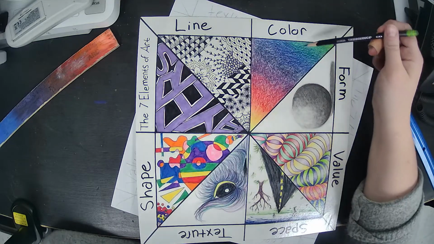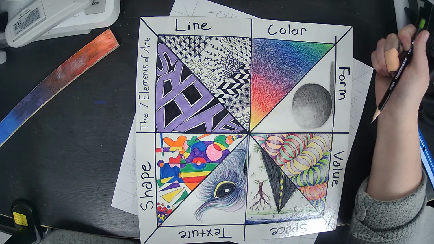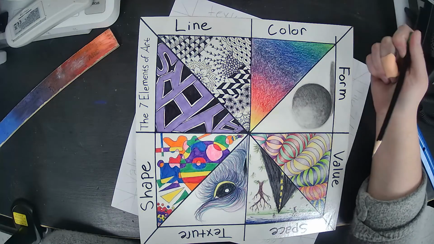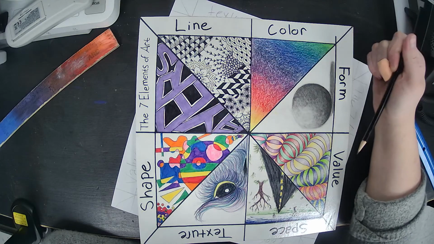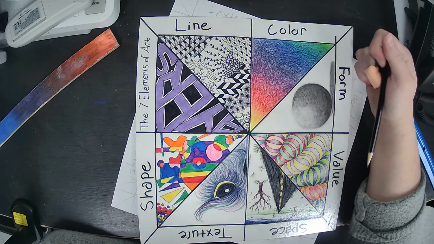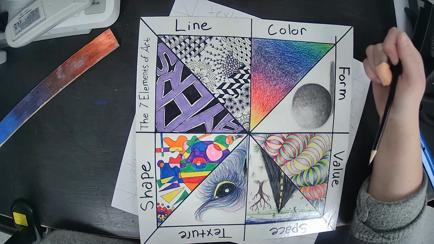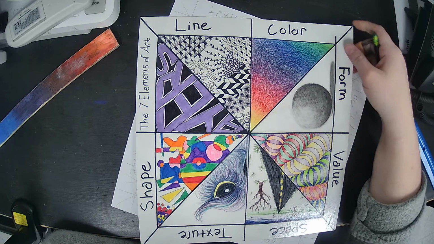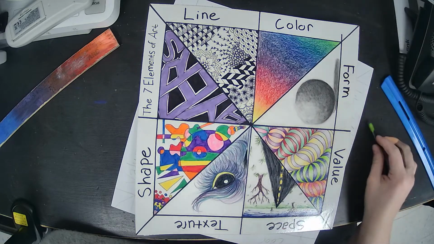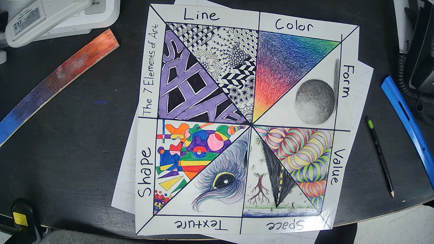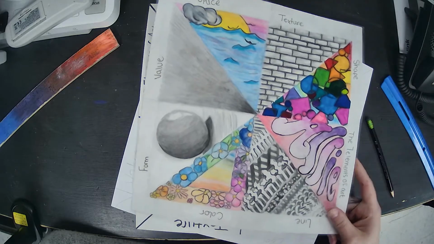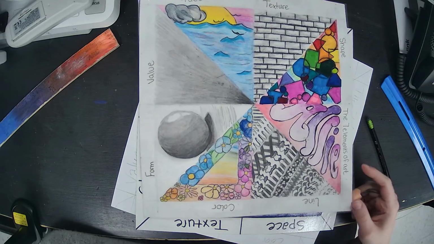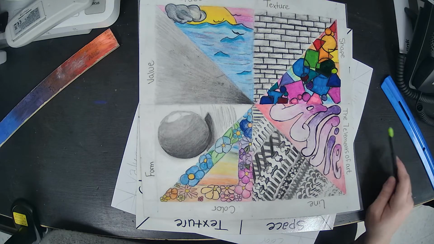And we got color. Anything to do with color for this, I just chose a color spectrum with colored pencils to make it nice and pretty and bright. And line is anything to do with lots of lines or designs. It could be simple, it could be black and white, or it could be really anything else. Also, on our PowerPoint, there are some different examples of past work that other students have done, and you can see what they have done for this assignment.